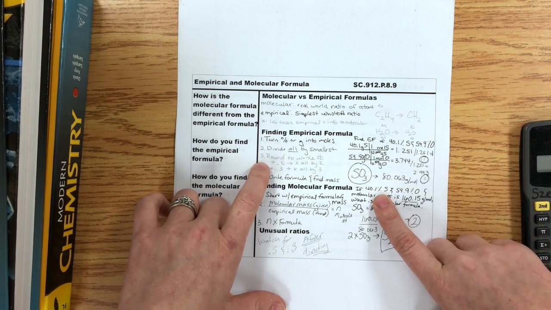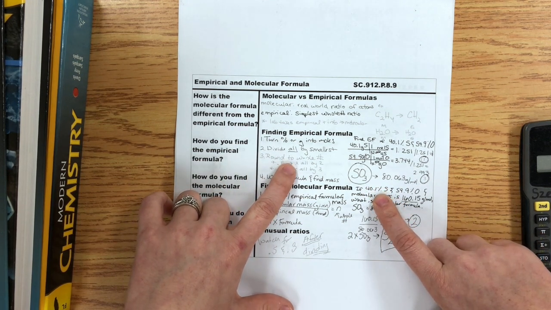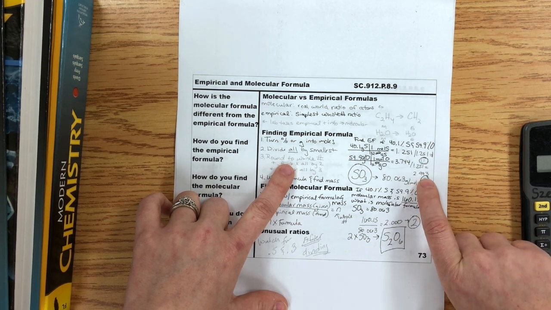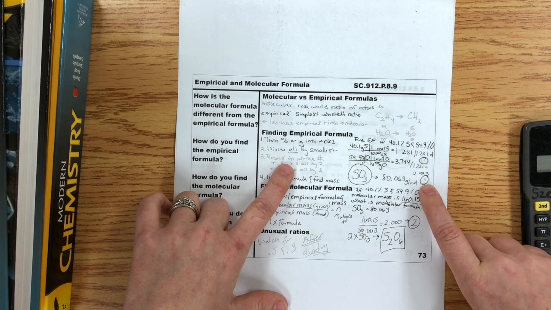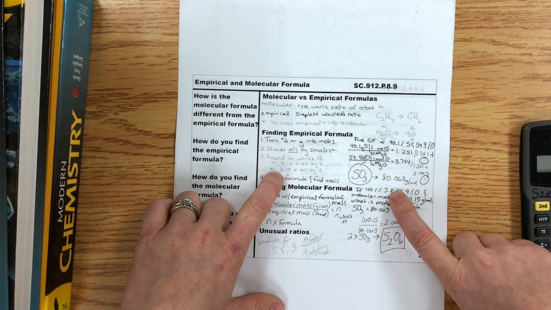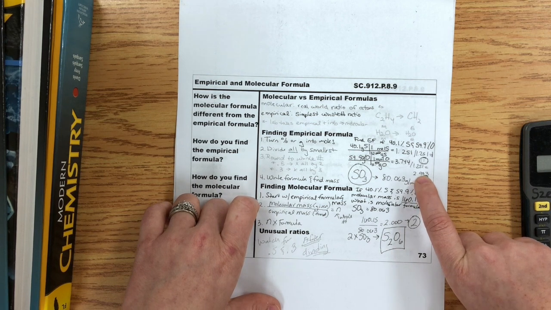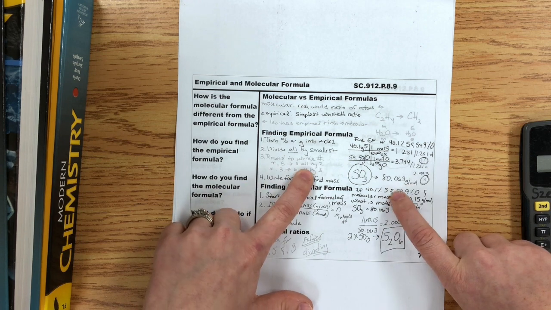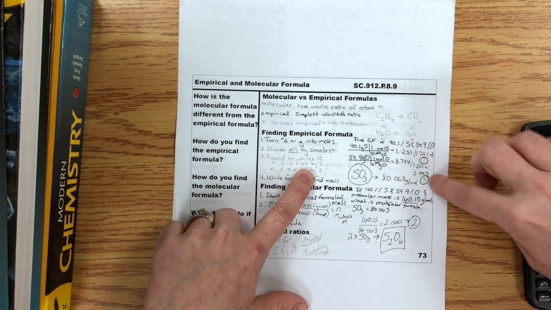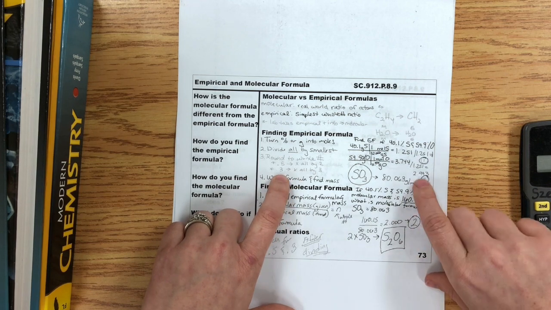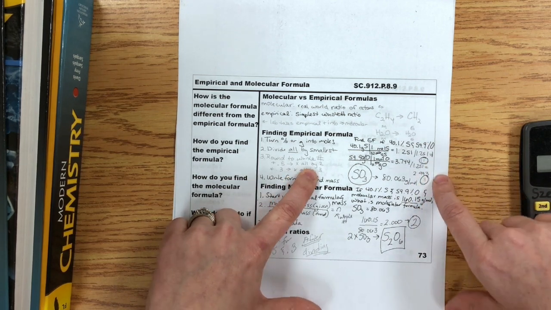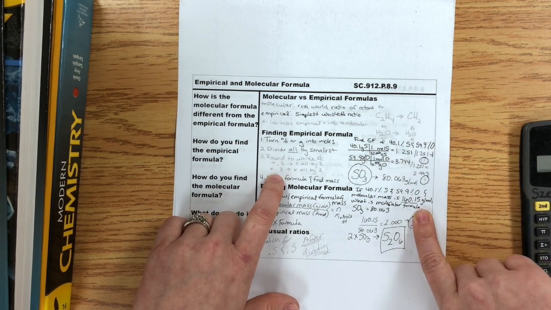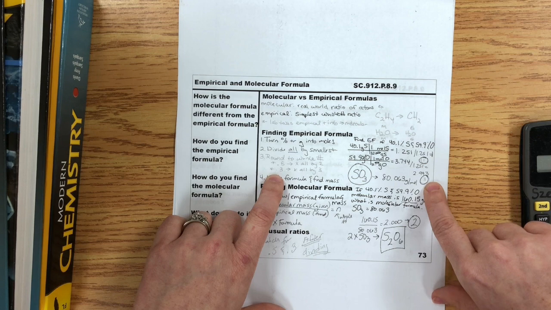Step 3, round those mole answers to the nearest whole number. 1 is 1, so you're always going to have a value that ends up as 1. And then the 2.993, well, that's really close to 3, so I'm able to round it to 3. There are a couple of exceptions. If this had been 2.5 or 2.3, I would have had to do something else. If it had been 2.5, I would have multiplied both of the numbers, the 1 and the 2.5, by 2. And if it had been 2.3, I'd have had to multiply everybody by 3. But that's only if you get a final divided answer that ends in 0.5 or 0.3. I didn't, so I end up with 1 and 3 as my whole numbers.